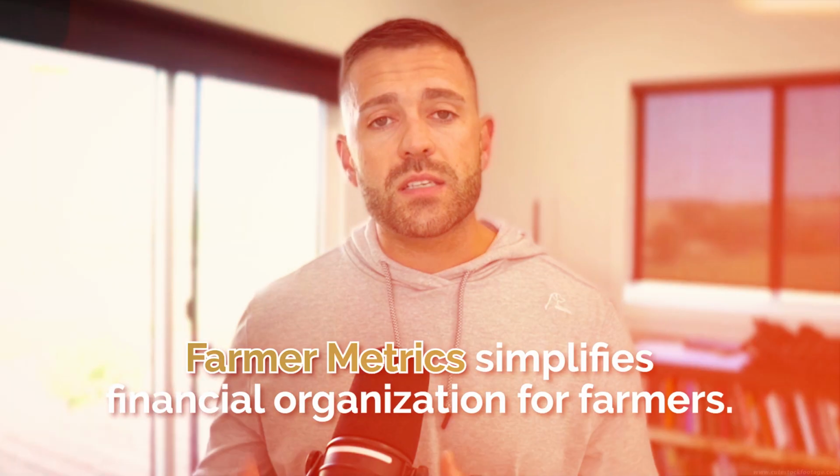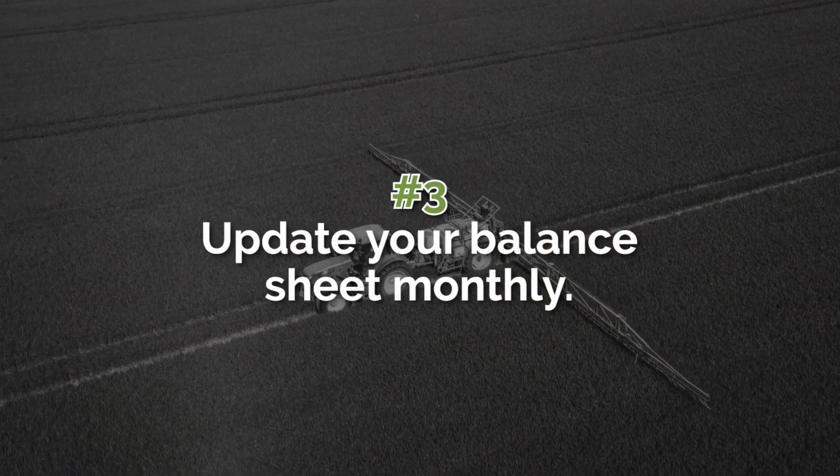The last point here, guys, that I will talk about is you need to understand, again, I go back to current assets should line up with current liabilities, intermediate assets, intermediate liabilities, and then long-term assets, long-term liabilities. One thing that I push all of our customers to do inside of Legacy Farmer, using our software called Farmer Metrics, is updating their balance sheet on a month-by-month basis.